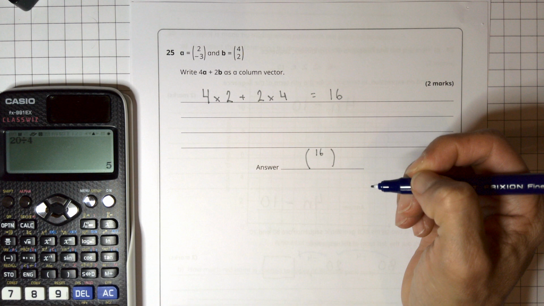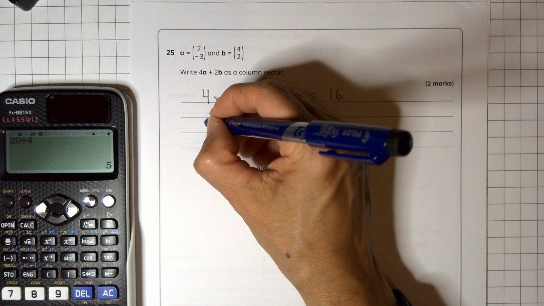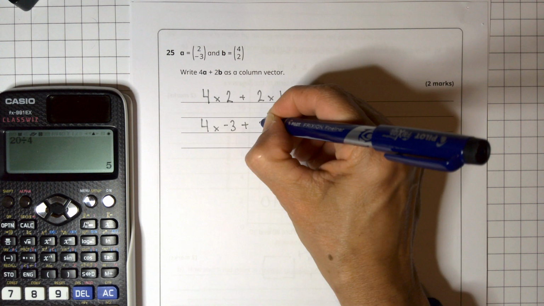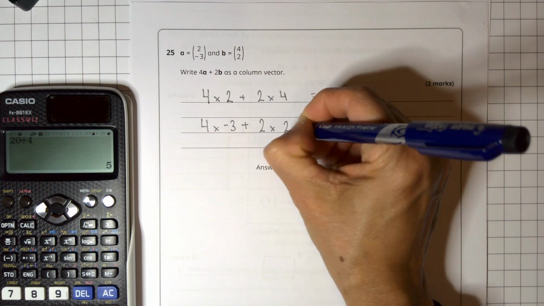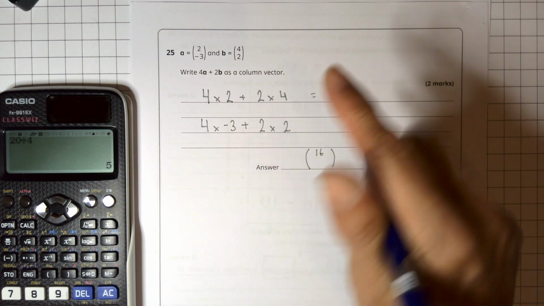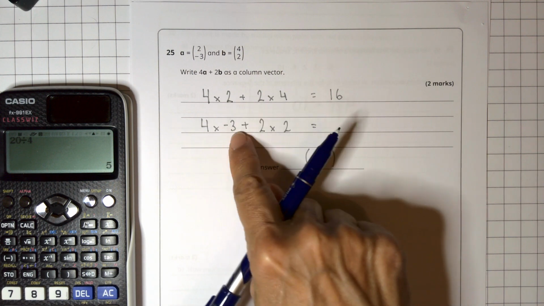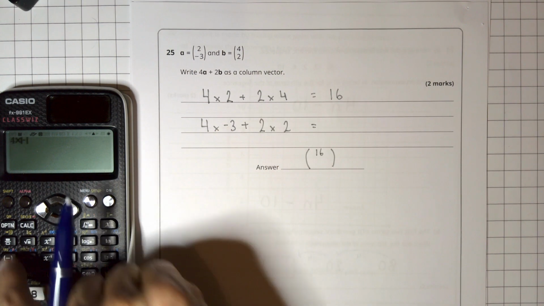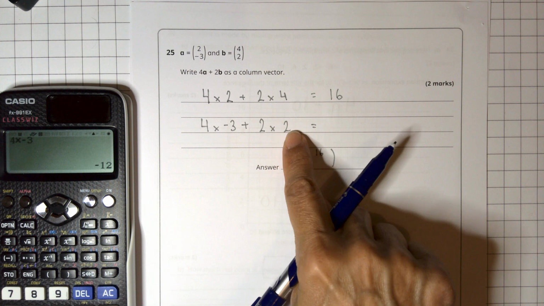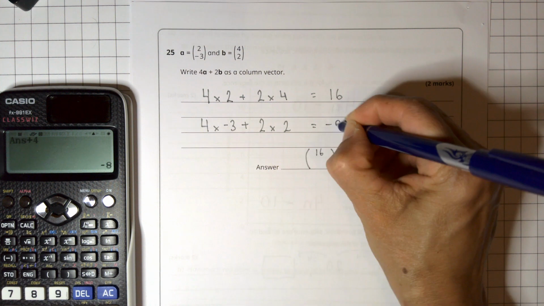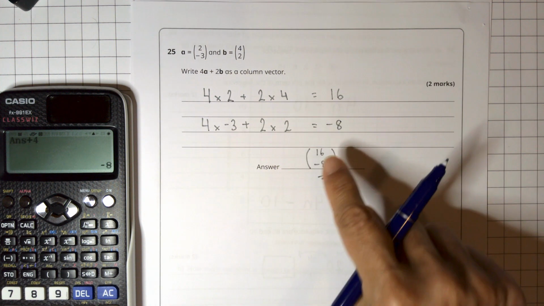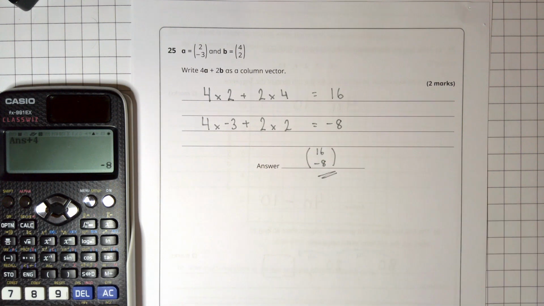We repeat it for the bottom one. The bottom one we had 4 lots of -3 plus 2 lots of 2. I've used a -3 and a 2 for A and B. Okay, and here we get -12, but if you're not happy, just put it in your calculator and you see you get -12. Okay, and then you're going to add it to 4, because 2 times 4 will give us -8. And so here we write -8. And that's your answer, 16, -8, and you put it in a column with a bracket around it.